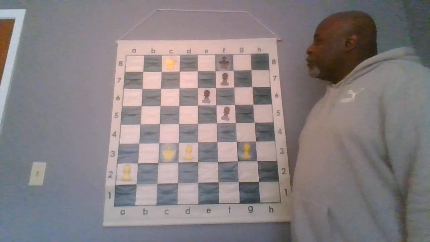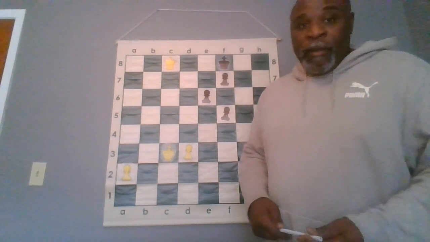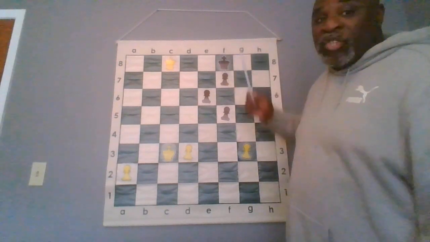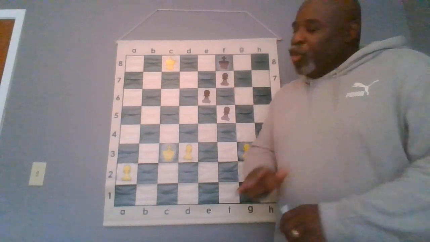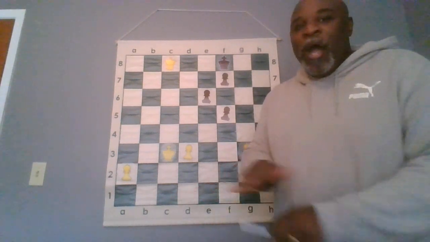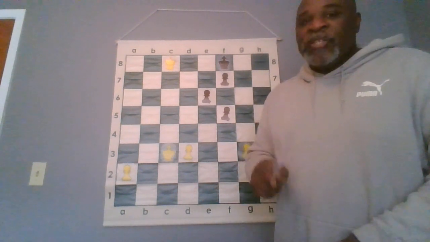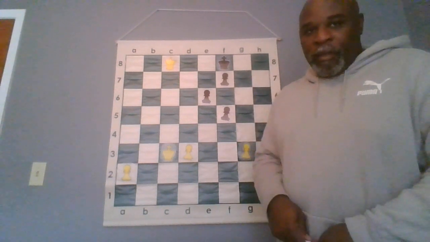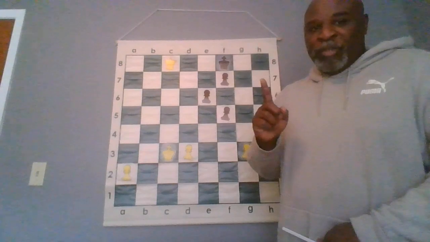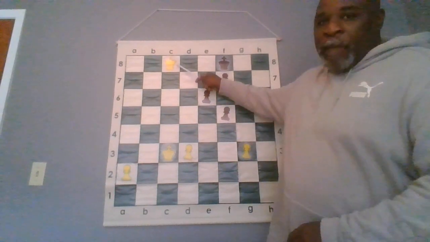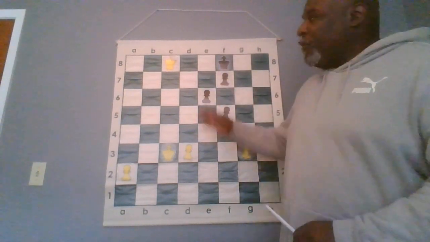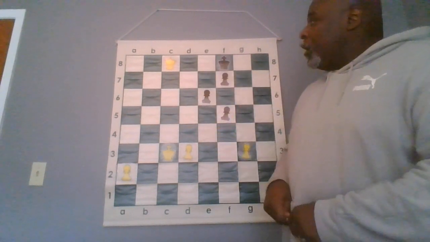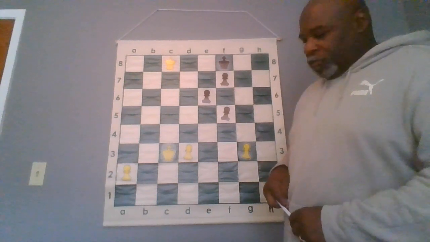Okay? So now when a king is in check, that means the king is in danger. It has to move out of danger. You cannot move any other piece unless you move your king out of danger. There are three ways of getting out of check. Option one, can you capture the piece that's checking you? Do you have any piece that can capture that queen? No. Can you block the check with a piece?